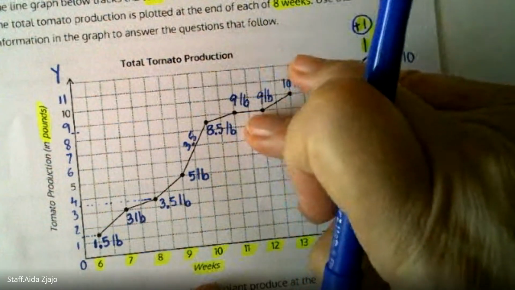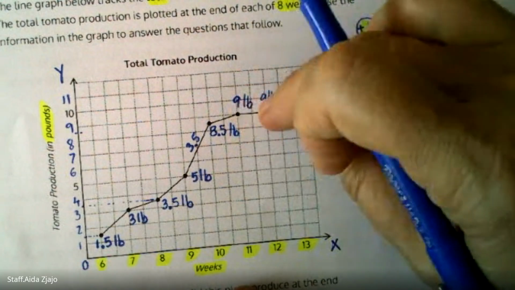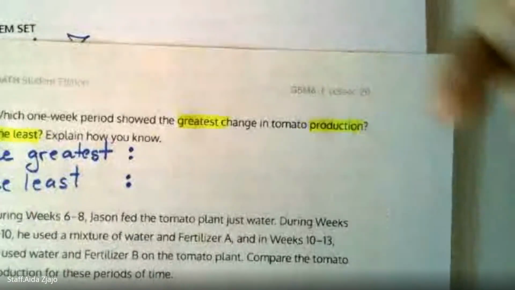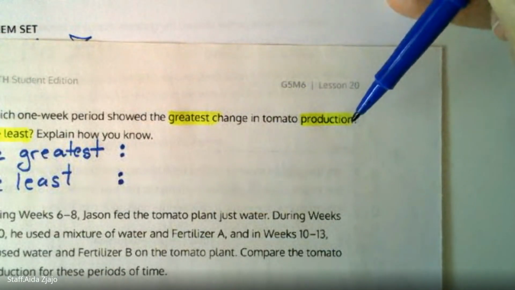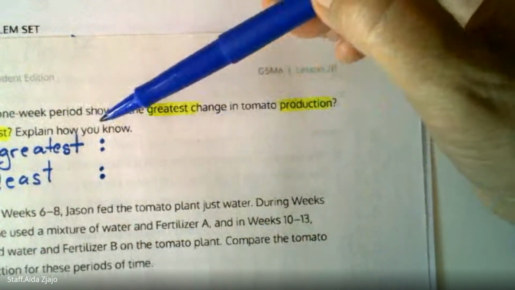You can see here that there is no growth, but it depends. Do they ask growth or they ask which production was? Which week period shows the greatest change in tomato production? The least, explain how do you know?